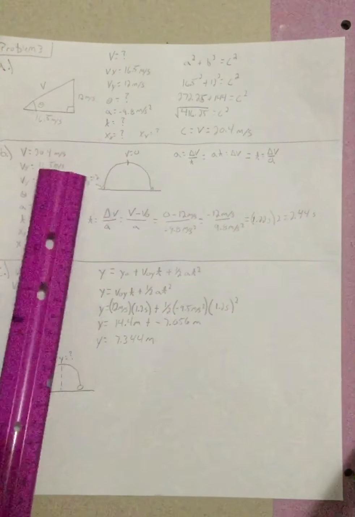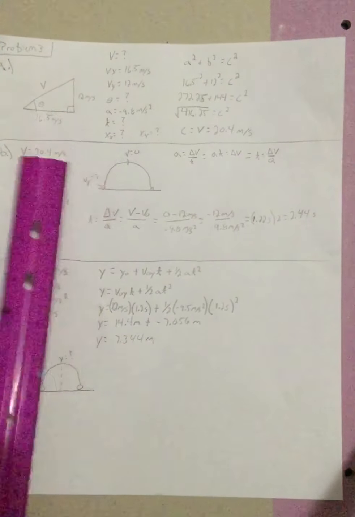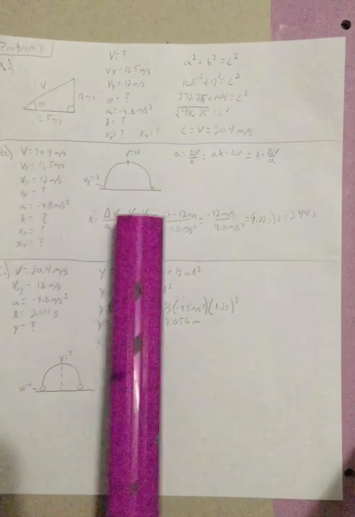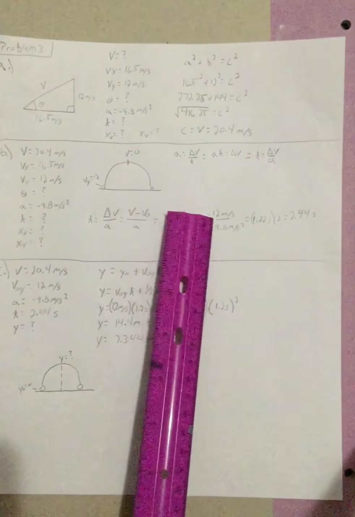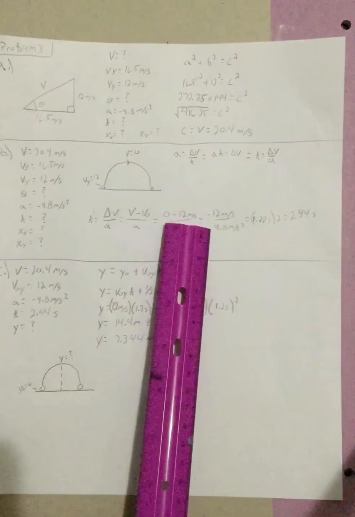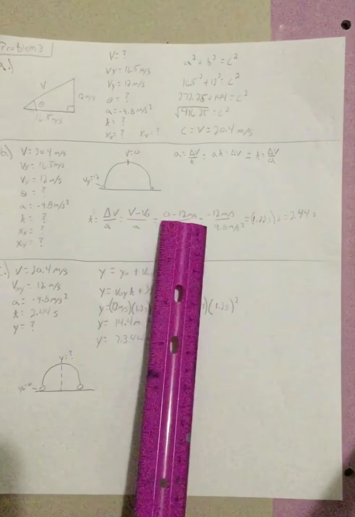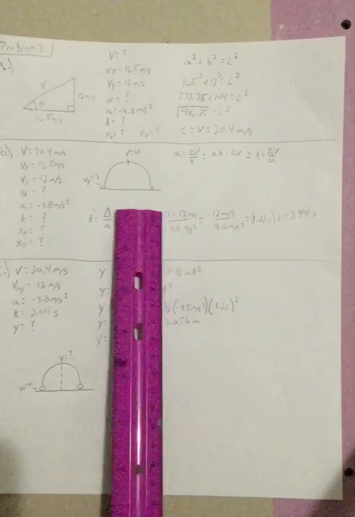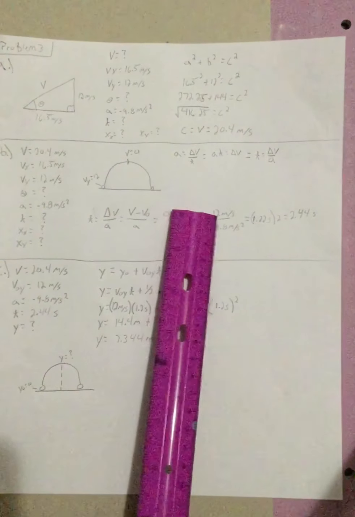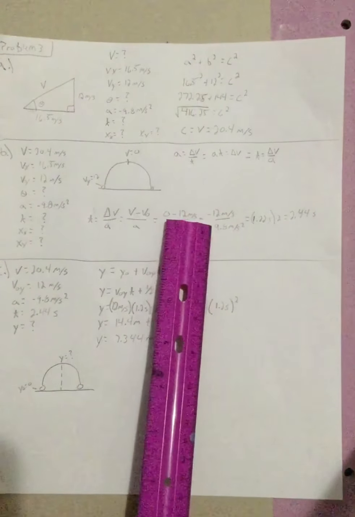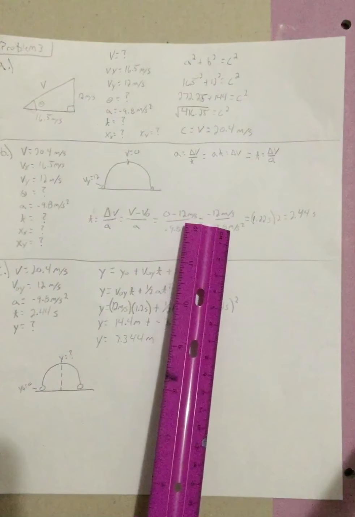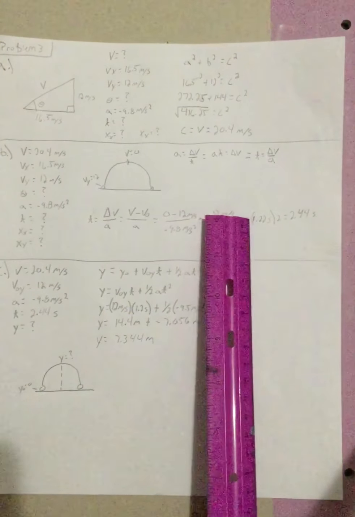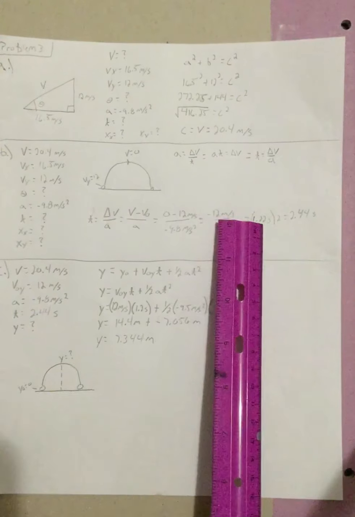The final is the 0, and the initial is the 12. Since we have a negative acceleration, we'll have negative 12 meters per second divided by negative 9.8 meters per second squared. And then that is 1.22 seconds.